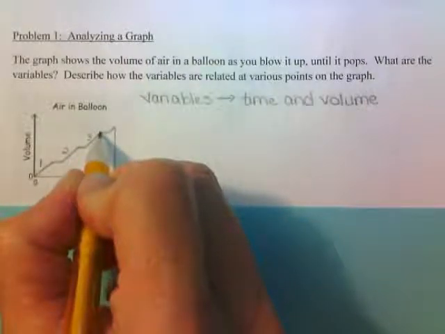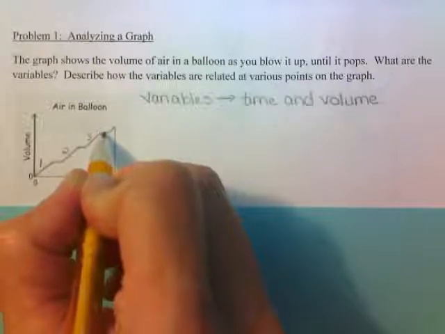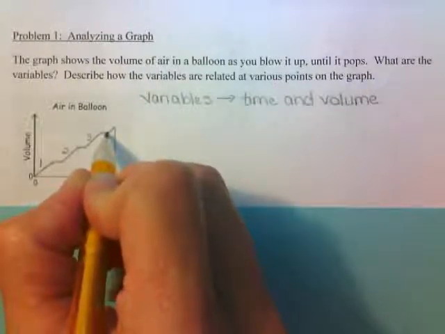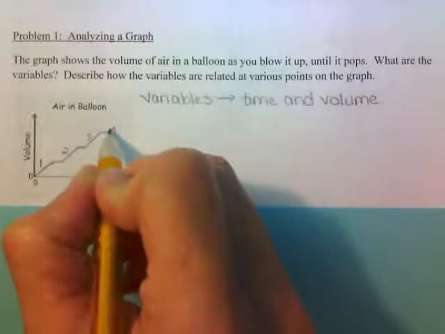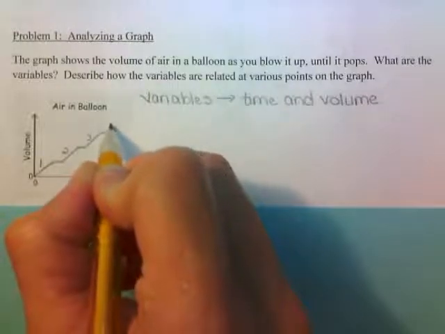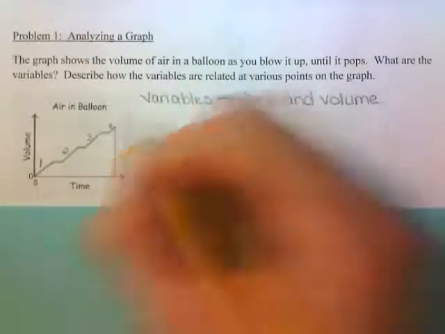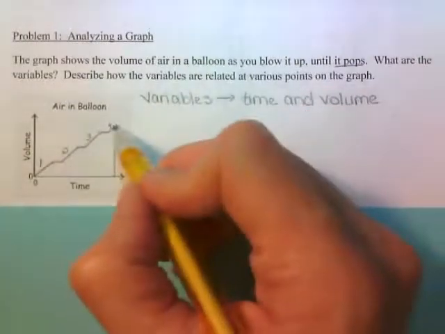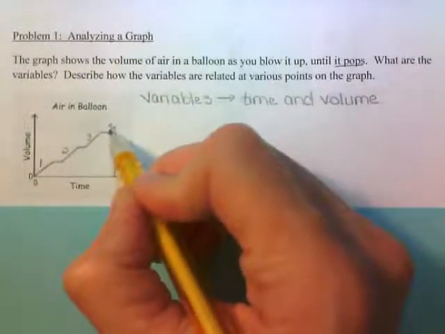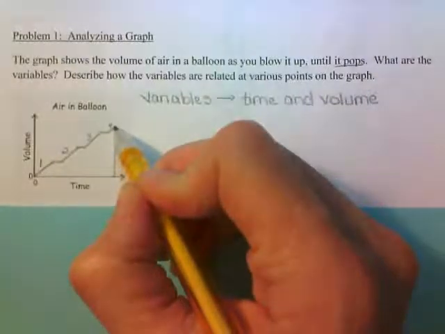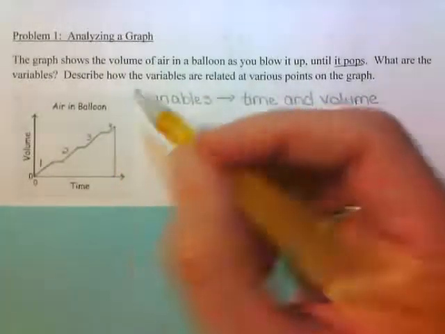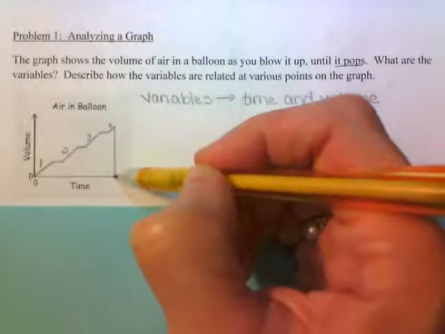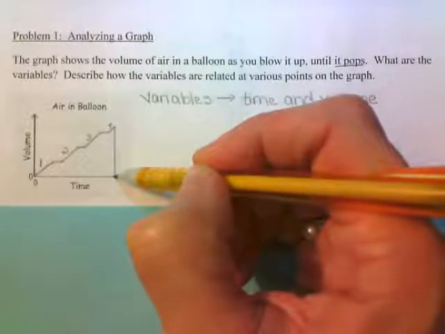Again, we had to stop for air, so we have a pause here where we are breathing. And then the fourth time is this very small hill, because at this point it pops. And that's what they told us in the problem, that it's going to pop. So you didn't make it very far into blowing into the balloon the fourth time until it popped. And when the balloon popped, it lost all of its air very quickly.